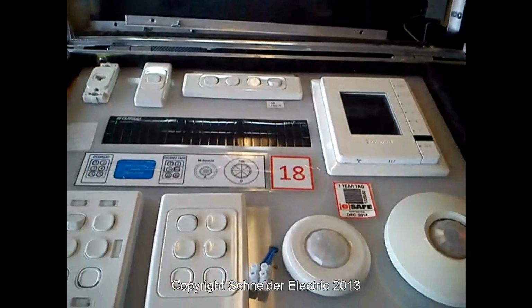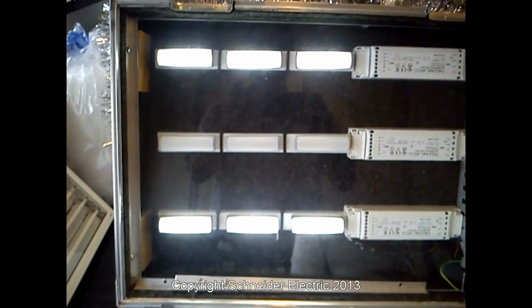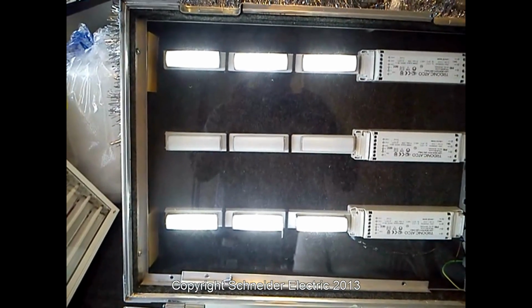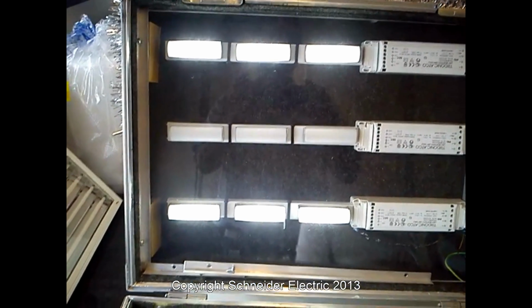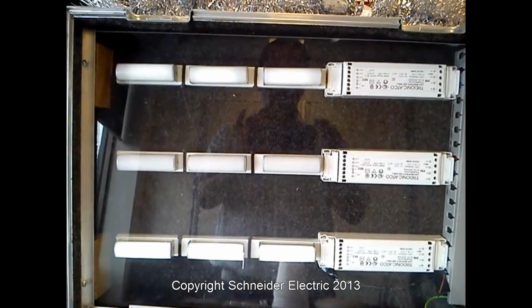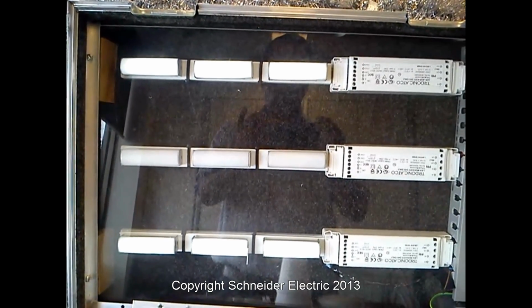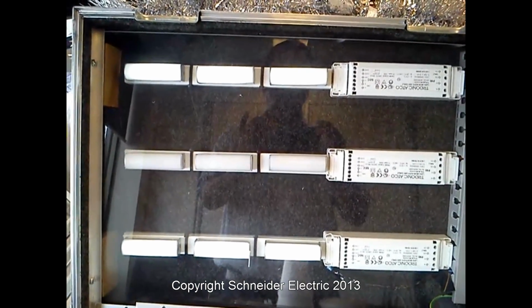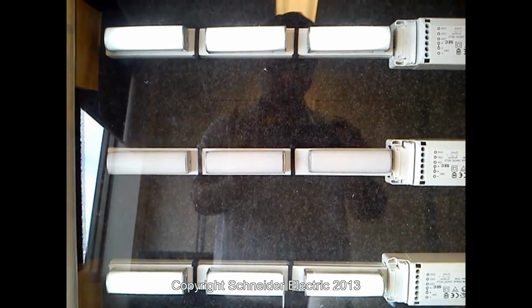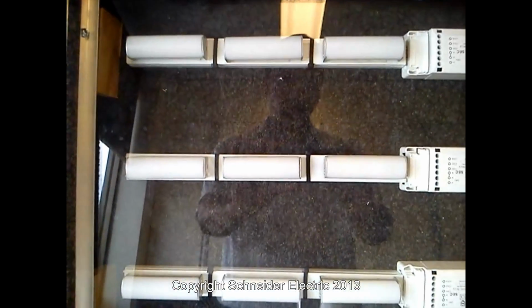If you cover the sensor, so we set it up after 1 minute to go to mean, and then after another minute to go off. Okay, after 1 minute it's gone to mean, and then another minute it will be off. Off. There you go.